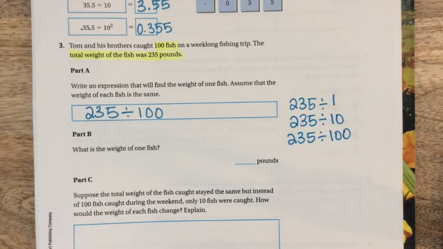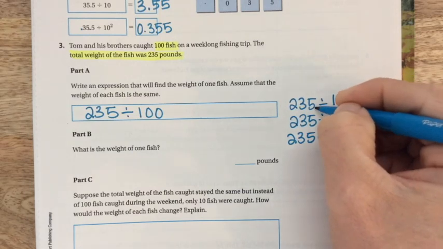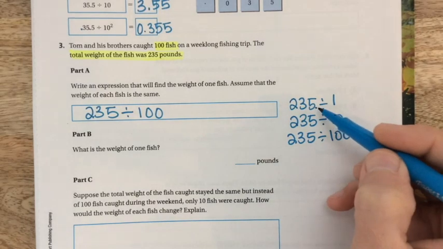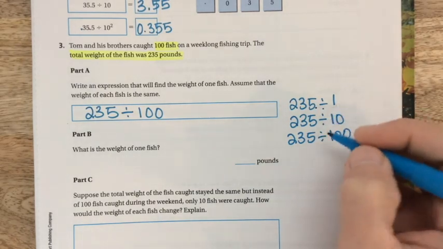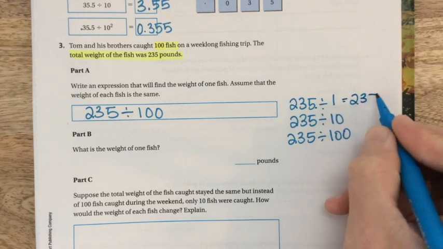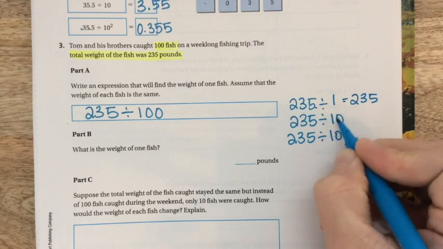If they don't give you a decimal, for example, 235, the decimal is always after the last digit. If it's not actually written, you can just know that it's hidden and it's just right there. It's just invisible. So when we divide by 1, obviously we get the same number. When we divide by 10, now this 0 is going to give us a clue.